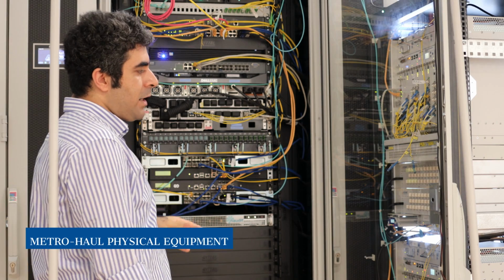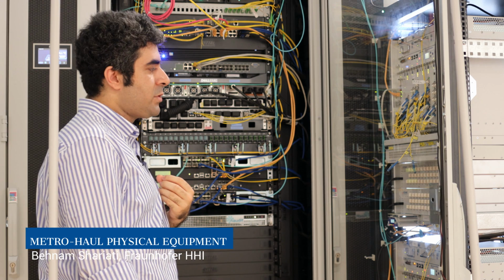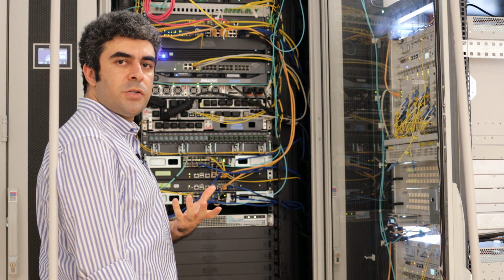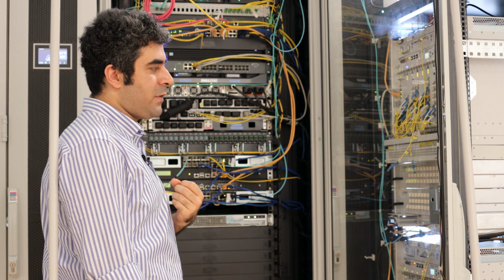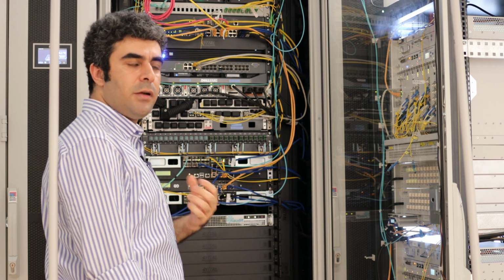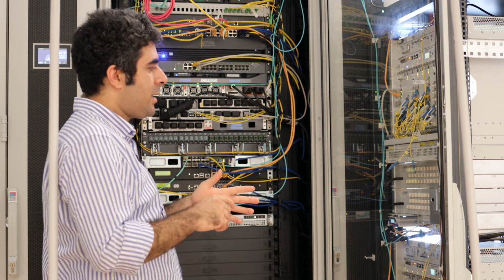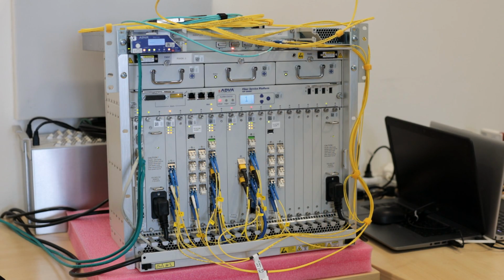You see here in the rack mounts, we have the different equipment belonging to the second demonstration of the Metro Hall project, where we are going to showcase the benefits of network slicing for improving public safety. In the demo, we have a Metro network comprised of 3 micro-ROADMs. 2 of the micro-ROADMs are located here, the other one is located elsewhere. Then, with the micro-ROADMs, we have 2 optical transponders, which create an end-to-end optical light path connectivity.